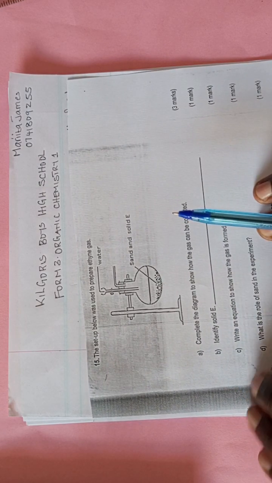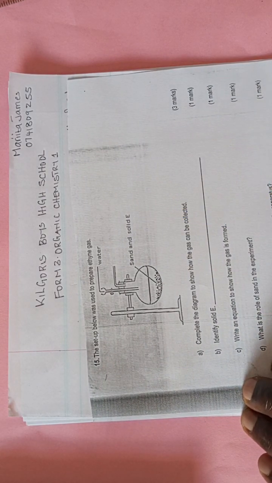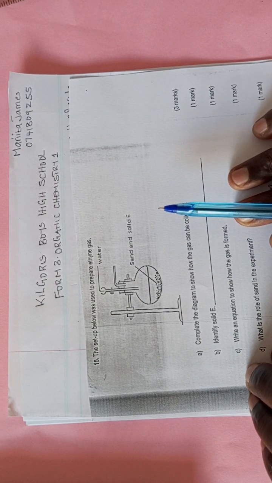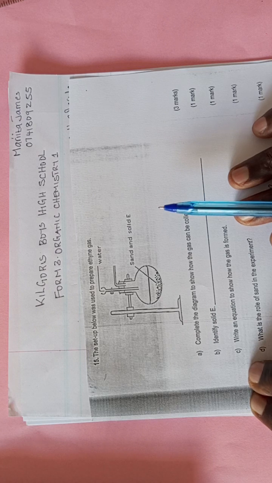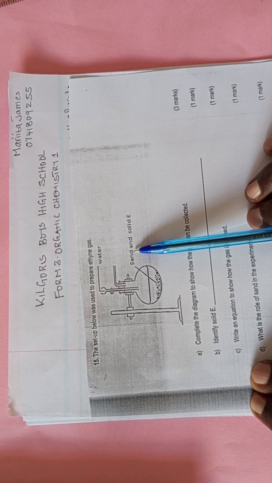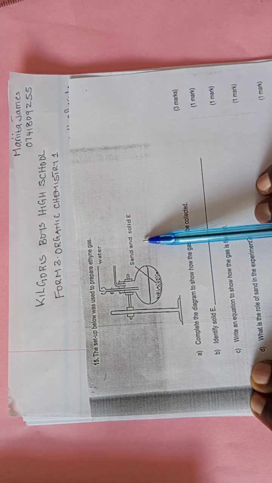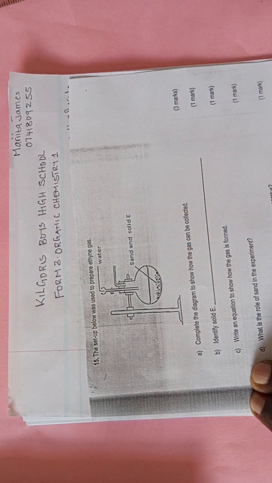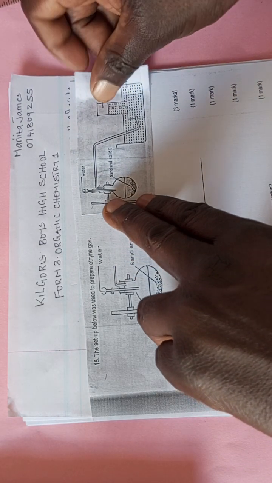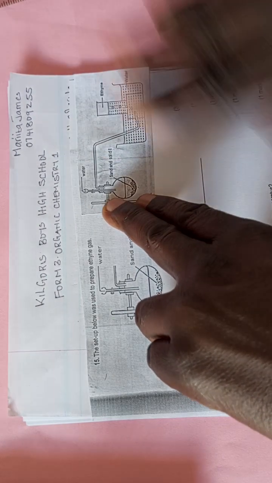apparatus. This question is testing the laboratory preparation of ethyne gas. In the laboratory preparation of ethyne, the gas is collected over water, so the diagram should be completed and the gas collected over water. This is the completed diagram of how the gas will be collected.